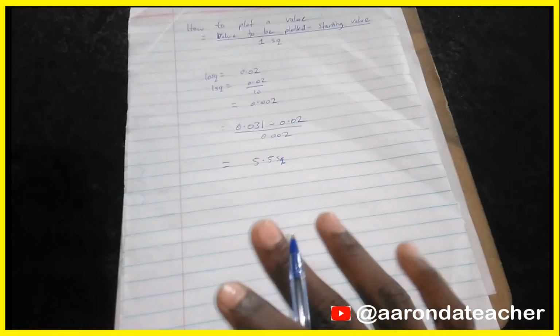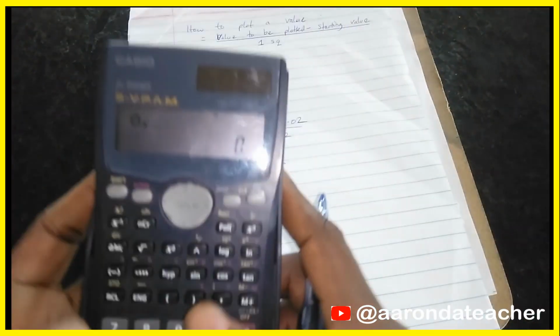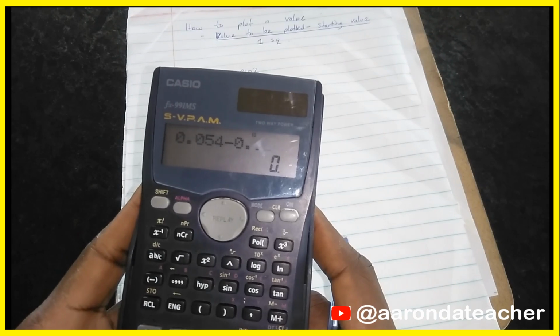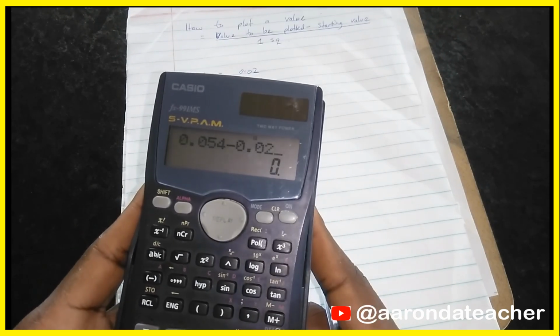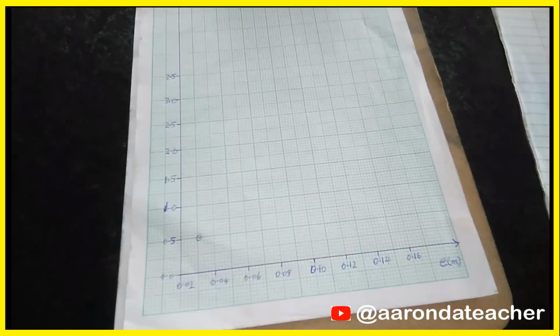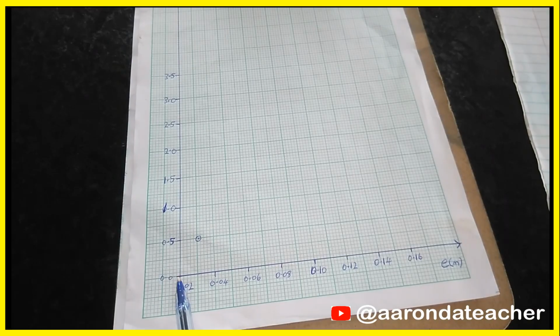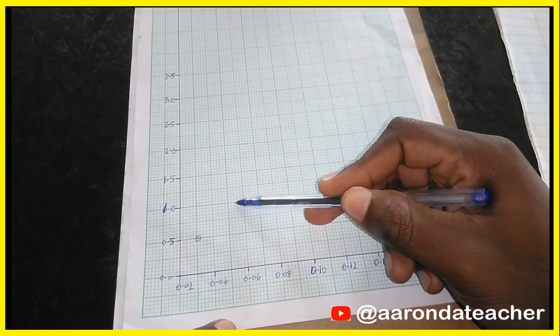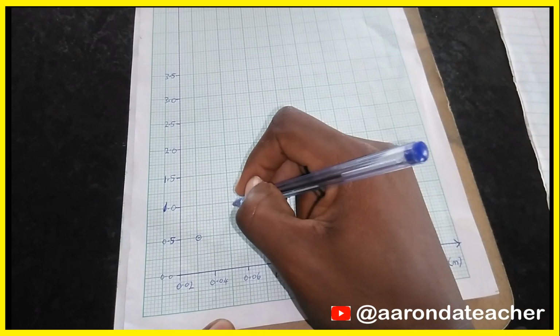I continue on to another value, 0.054 minus 0.02, divided by 0.002. I'm getting 17 small squares. I come and count 17 small squares from the beginning. So I'll be counting from here up to here. There are 5, then there are 10, and I add on 7, which are somewhere here. I move upwards, it will be up to this point here.